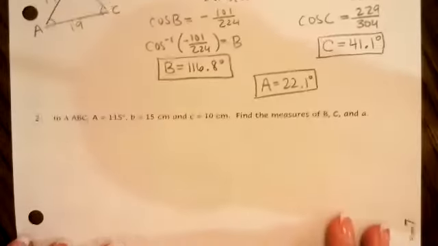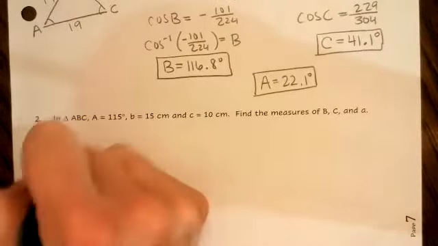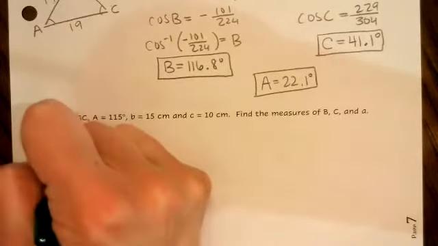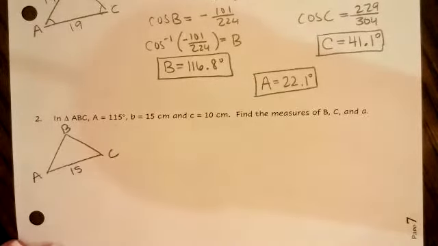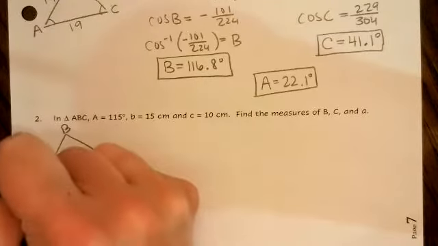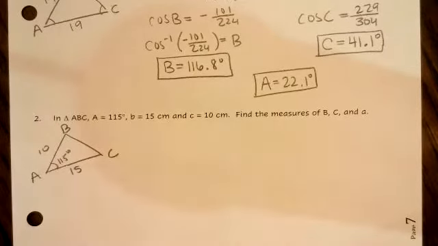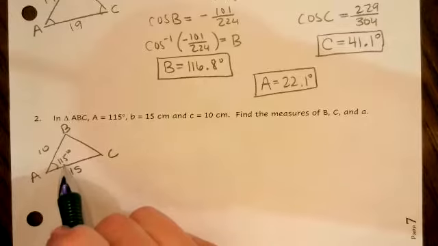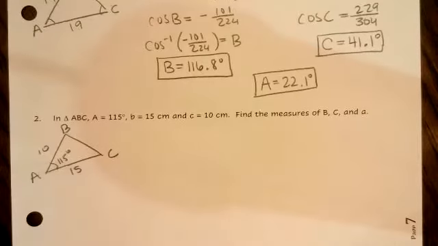All right, number 2. In this case, they are giving us an angle and 2 sides. There's an angle and then the 2 sides. So I'm going to set up my triangle and label it A, B, C. So B is 15, C is 10, and angle A is 115. So we're ready to use our law of cosines here. The reason why we're not using law of sines is that in order to set up that proportion with law of sines, you needed the angle and its corresponding side, and we do not have that. In this case, we have 2 separate sides and the angle.